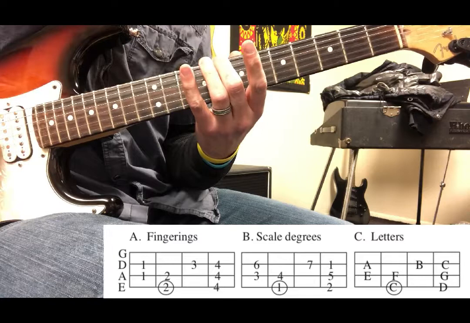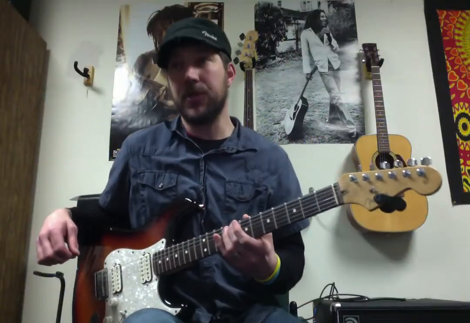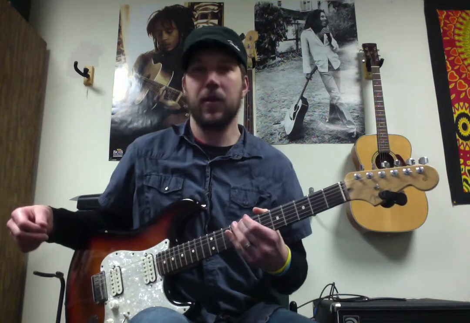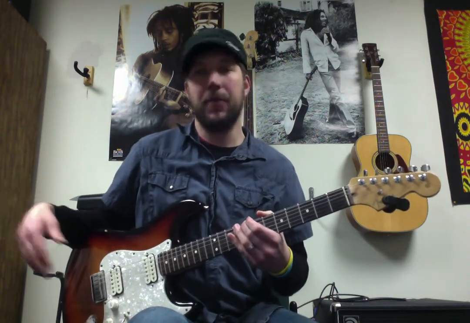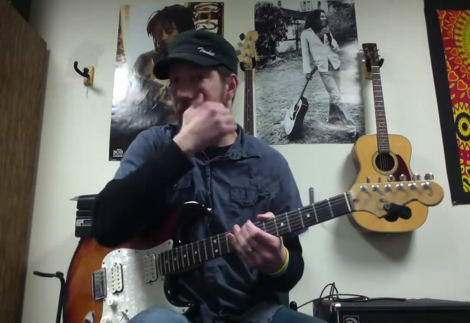All right, next we got example B, which is going to be the scale degrees. By thinking about the scales in terms of number combinations, this will help you understand why each scale has a distinctive sound, and it'll help you understand what separates each scale from one another.